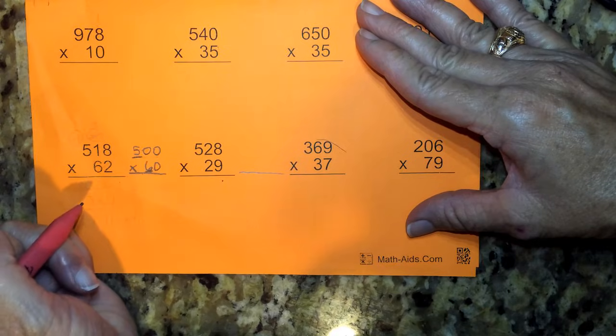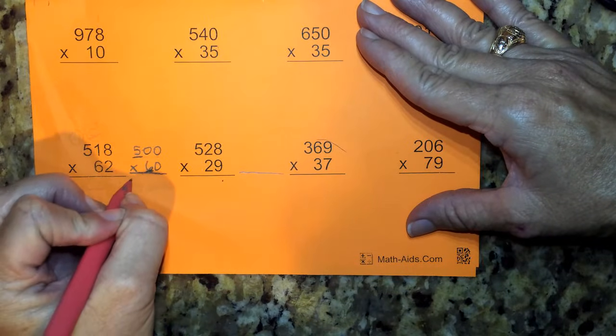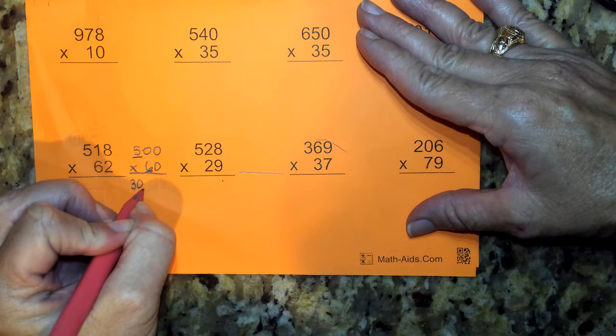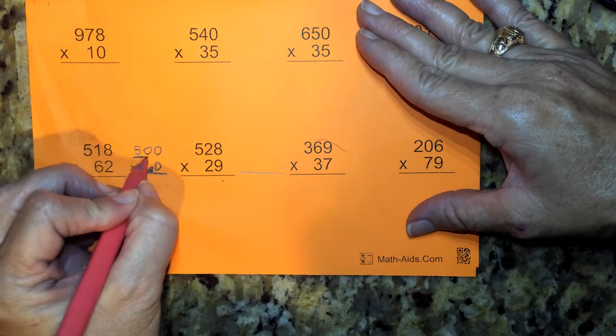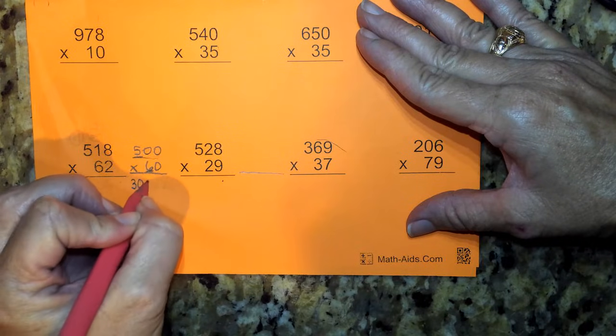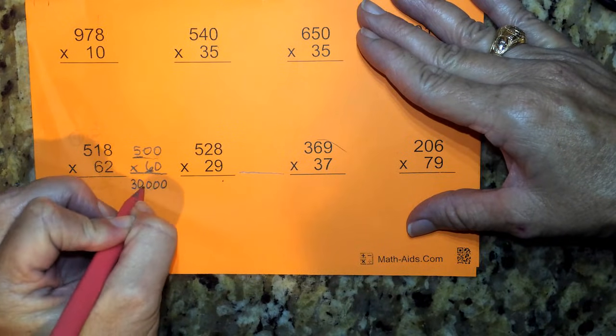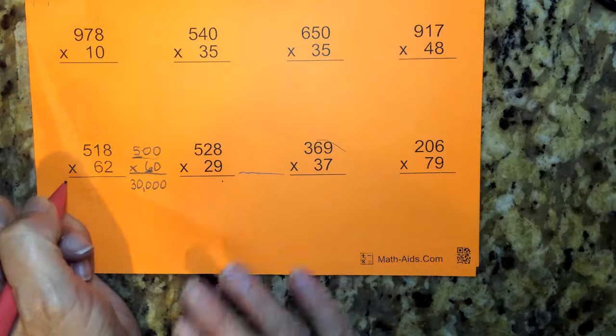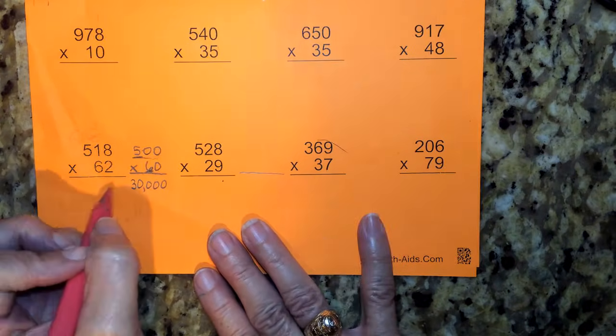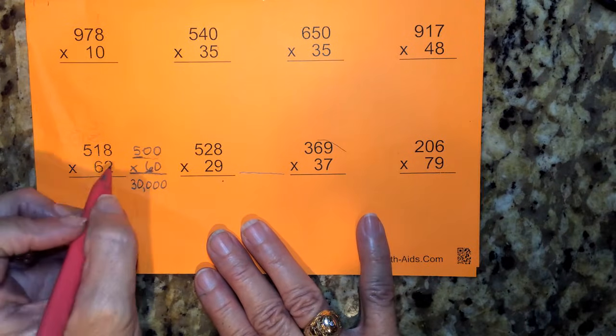And so what's going to help me figure out a quick and easy estimate is thinking about my relationships of 5 and 6. 5 times 6 is going to give me 30. So it only makes sense that 500 times 60 is going to give me 30,000. So there's my quick and easy estimate. Now I'm ready to move over to the side and solve this problem.